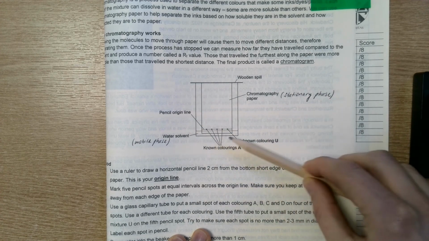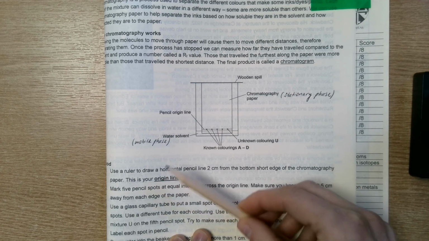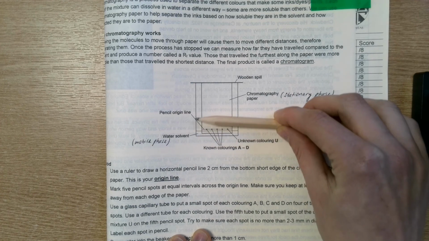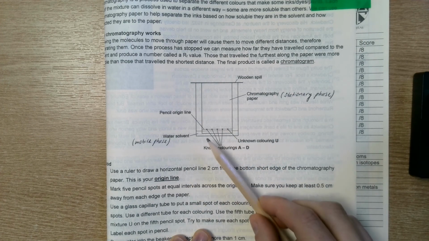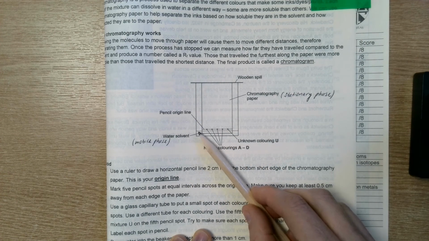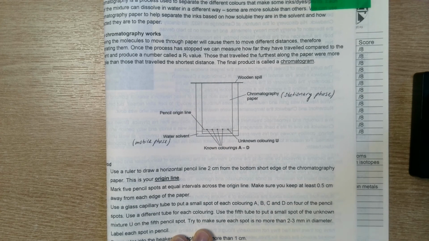Now you would take a beaker and put a mobile phase in it. We call the mobile phase a solvent because the solvent would be moving up the paper. The paper we call the stationary phase because it's not moving anywhere. You really want to put the solvent level just under the line where you have your samples, just to avoid any washing out of your sample.